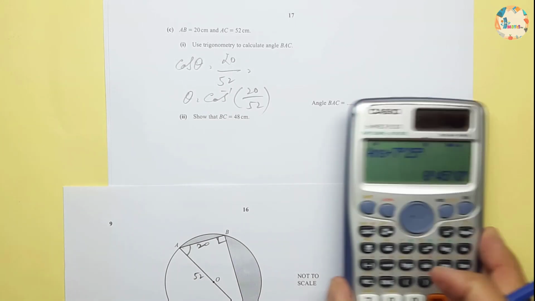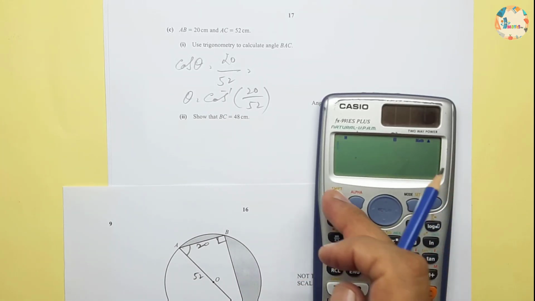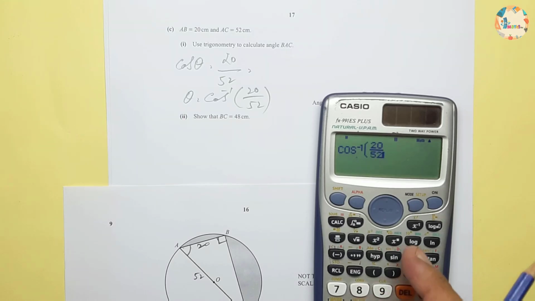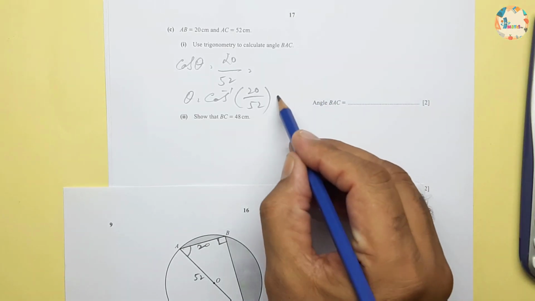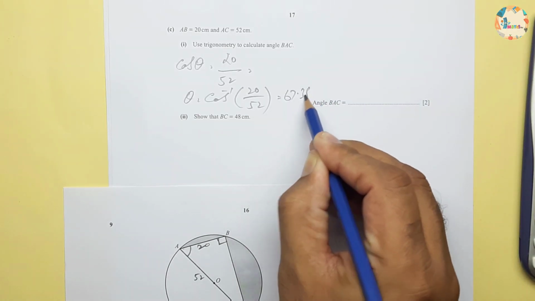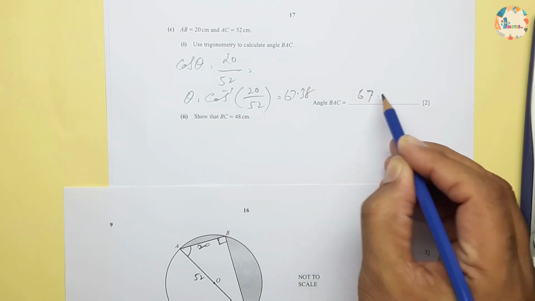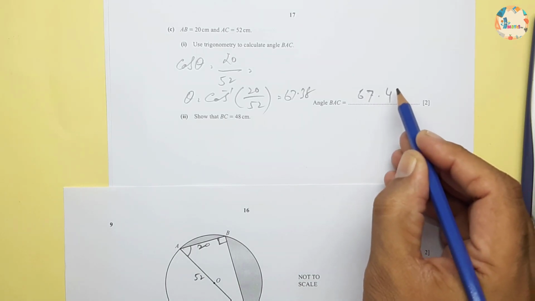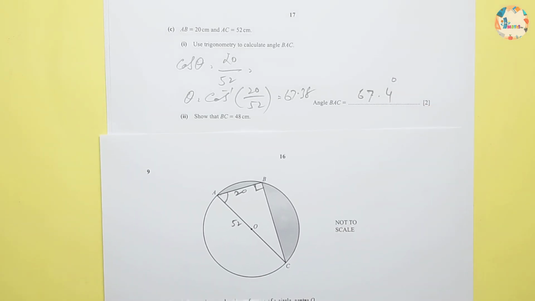So this will be equal to 67.38, which is equal to 67.4 degrees.